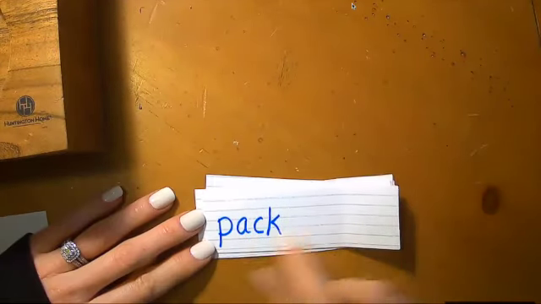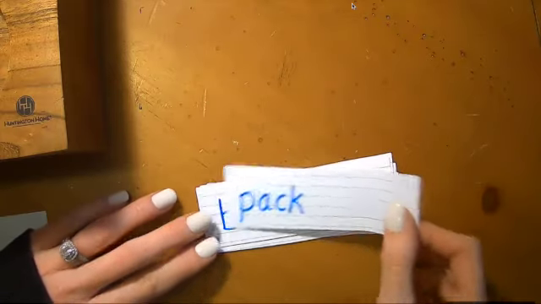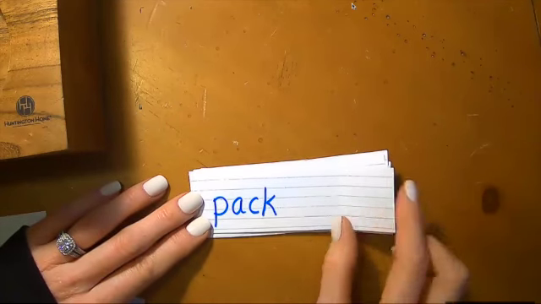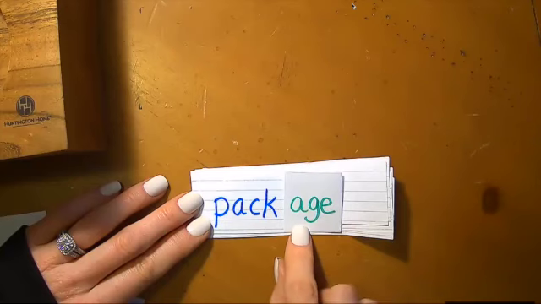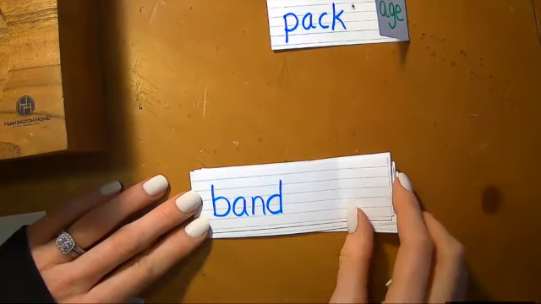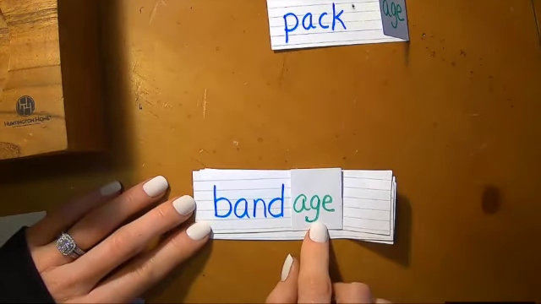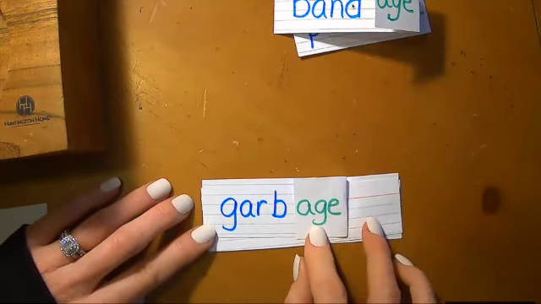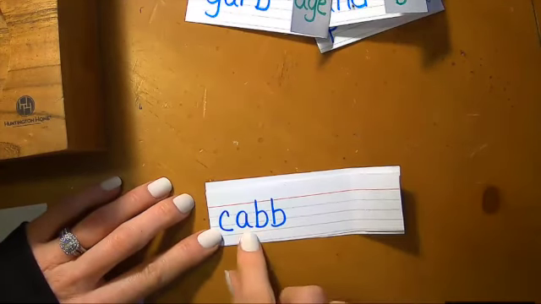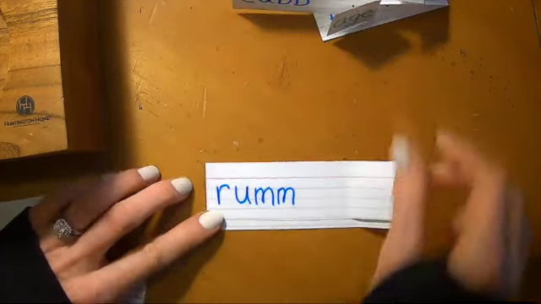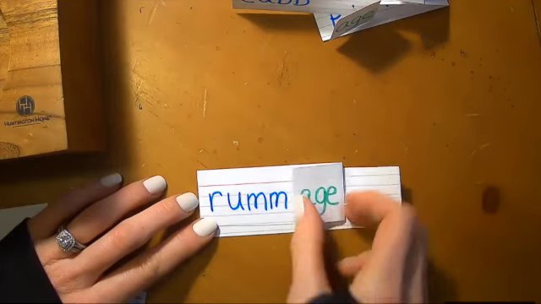So here I have some flip cards, and they're very easy to make. On index cards that you can just cut in half, you've got some words here. This word is pack. So they read the word on the card, pack, and then they flip the card over, and then you have the idge on the other side, package. So they're practicing reading those words. Here we have band, idge, bandage. Here we have the word garb. We're going to add the syllable idge, garbage. Cab, 2 B's, but we still pronounce it as 1, cab. Idge, cabbage. Rum, idge, rummage.